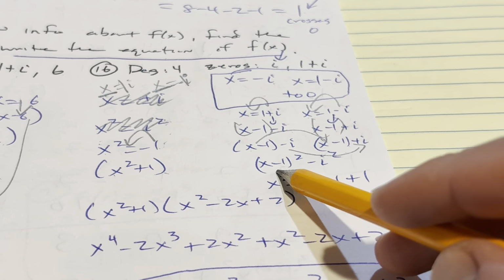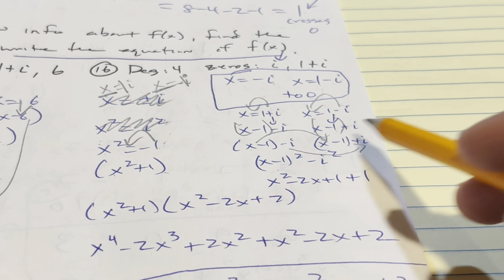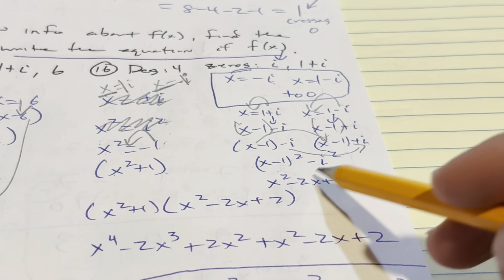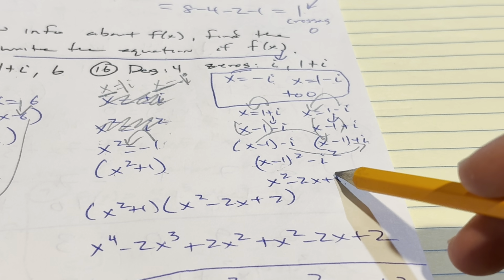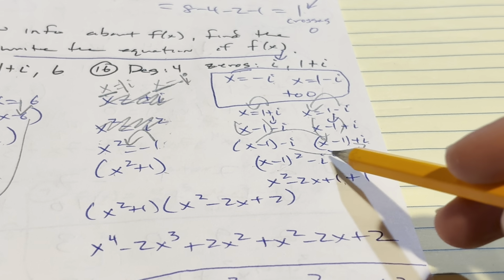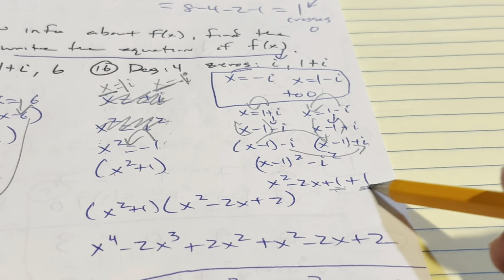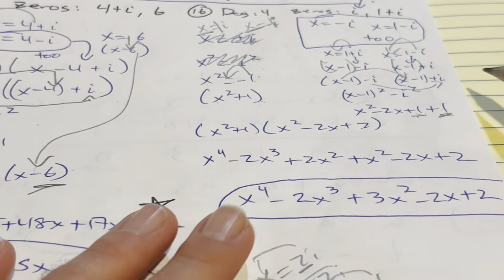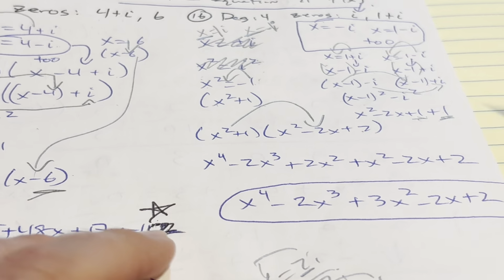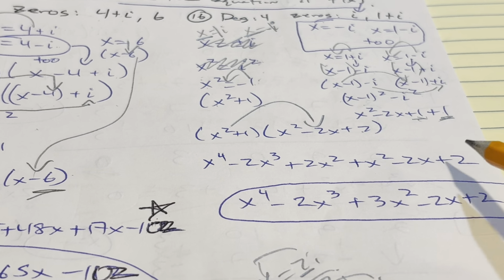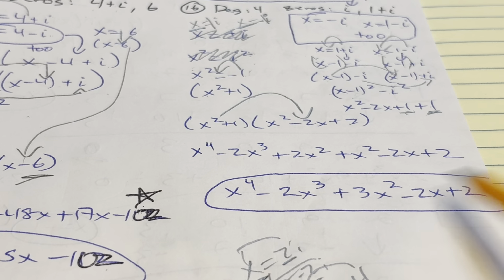x minus 1 times x minus 1 is x minus 1 squared. Negative i times i is a negative i squared. x minus 1 squared is x squared minus 2x plus 1. To subtract i squared is a negative 1. To subtract a negative 1 is to add 1. That's going to give me 2. Then I distribute, 2 terms by 3 terms is 6 terms. And that's going to ultimately lead to this answer.